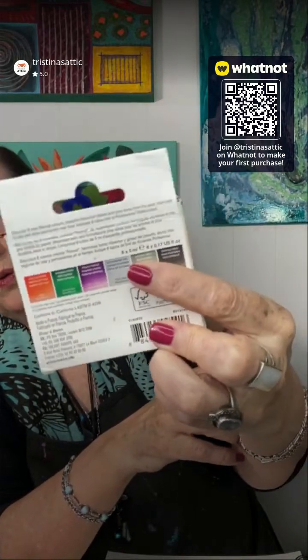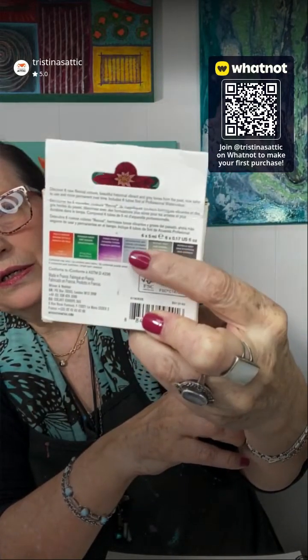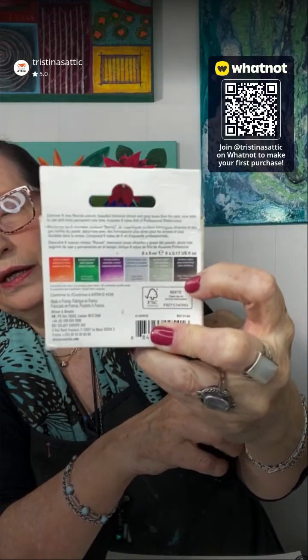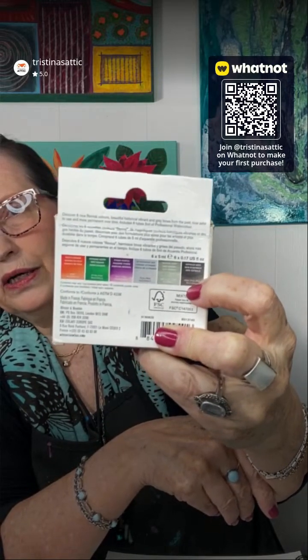Now, this is also a really neat set from Winsor and Newton again. It's called the Revival set, Revival collection. And you can see the colors on the back here. We have several grays in this set. One is an Otswald gray, that has kind of a brown background to it.